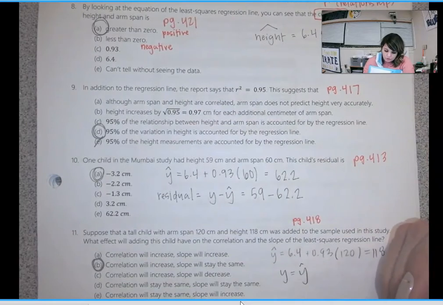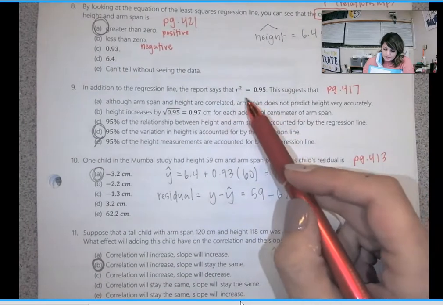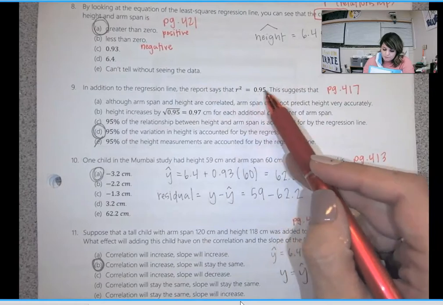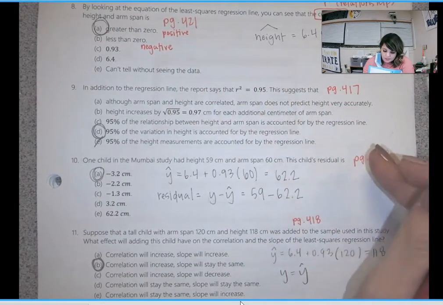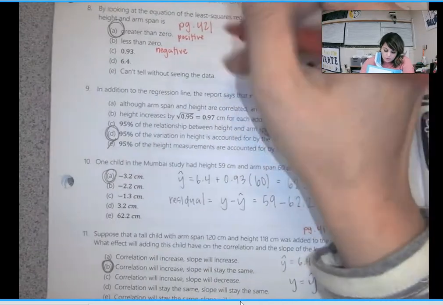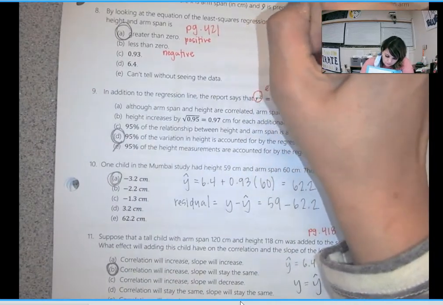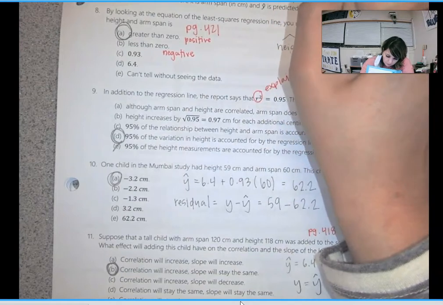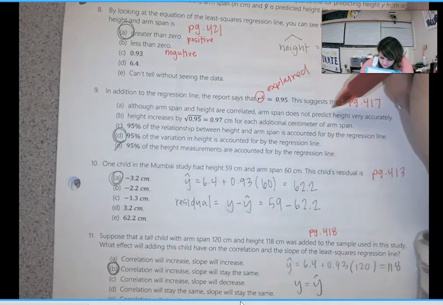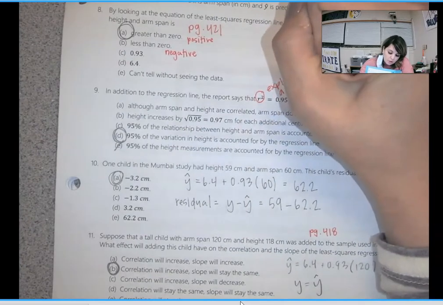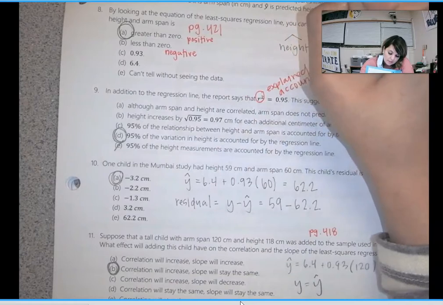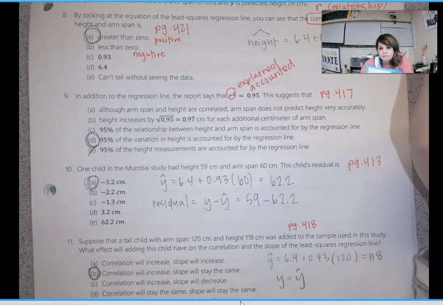In addition to the regression line, the report says that r squared is 0.95. This suggests that. So the first thing that we want to look for is the word explained. So I'm going to quickly go through and see if I see that word. I don't. So then the other word I'm going to look for is accounted. Explained or accounted.